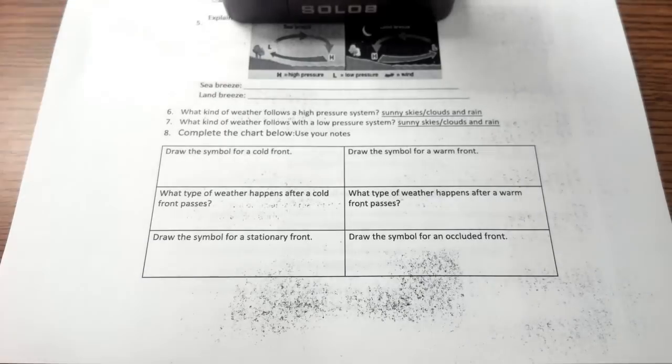You do need to know this for your test, and that is the symbols for the cold front, warm front, stationary front, and occluded front. And you need to know what type of weather these different systems bring. So we're going to go over that next. Okay, so draw the symbol for the cold front.